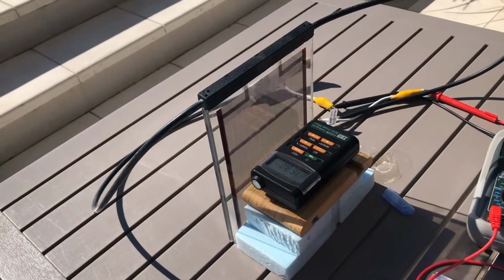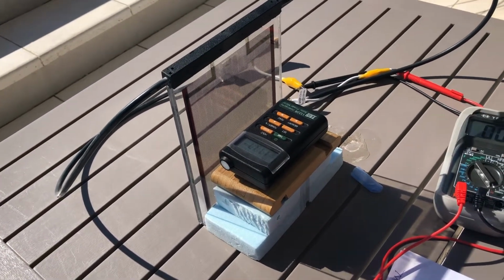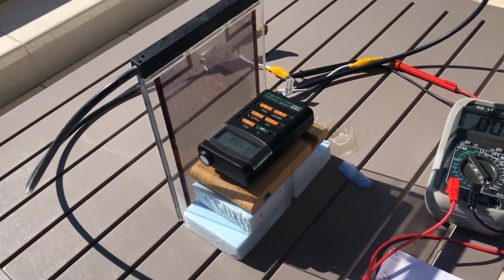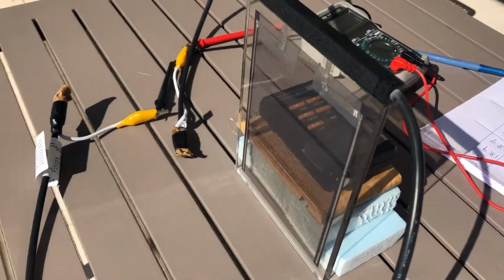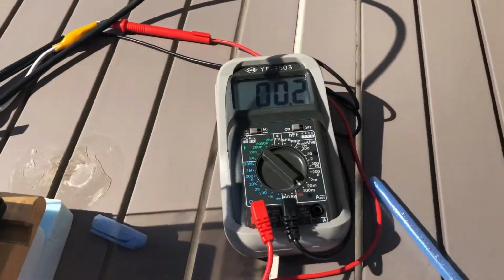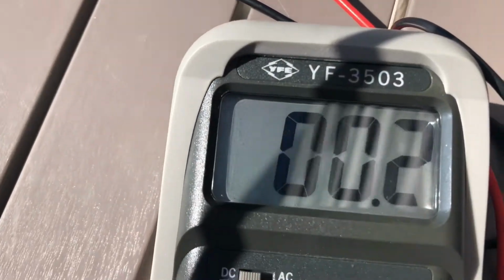Facing west with the back to the sun, current 0.2.